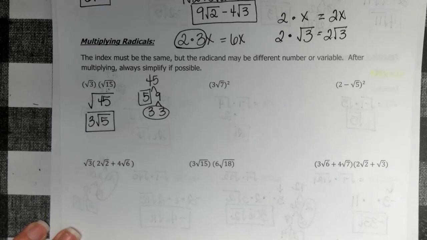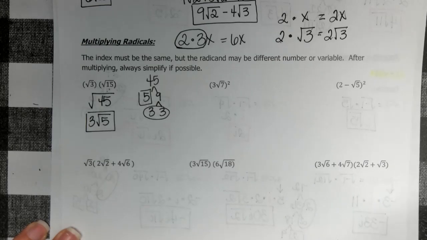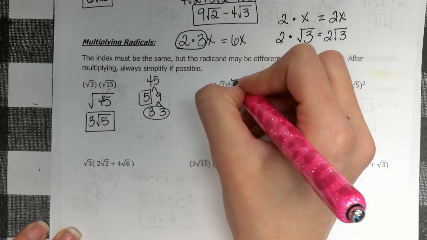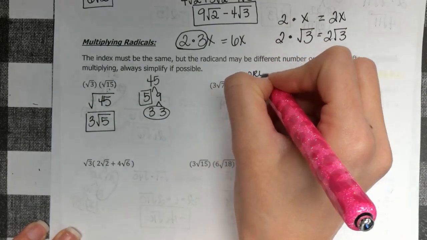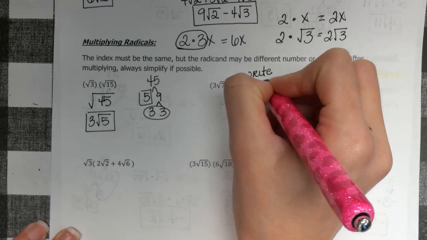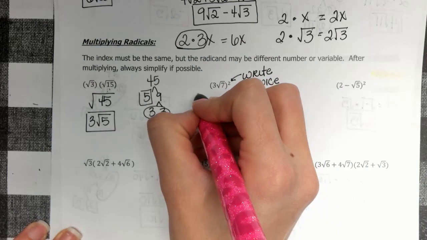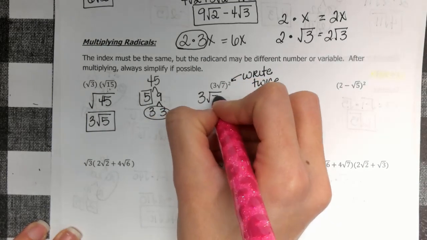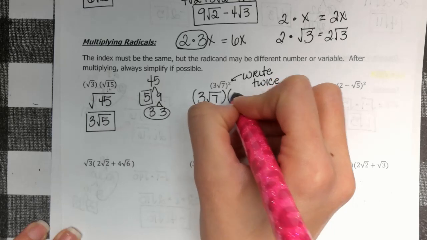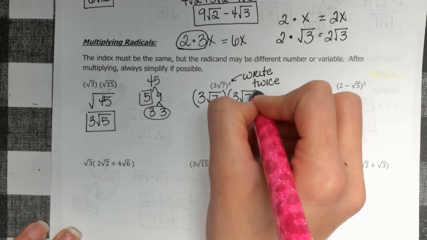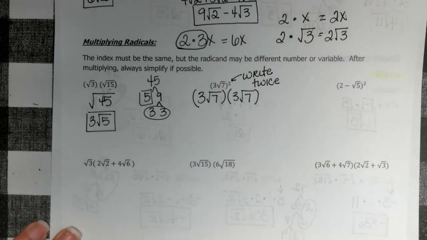Now I've got 3 times the square root of 7 squared. Anytime you see something with a radical squared, that means you write it twice and then multiply. Just like 4 squared is 4 times 4 to get you your 16, 3 times the square root of 7 squared is going to be 3 times the square root of 7 times 3 times the square root of 7. Just write it twice.